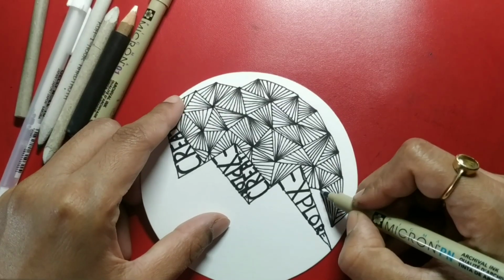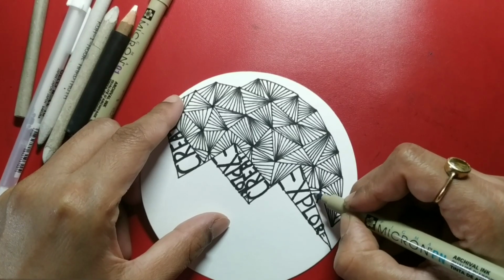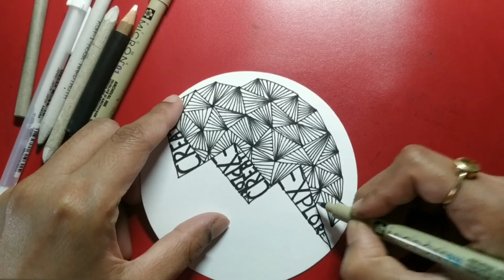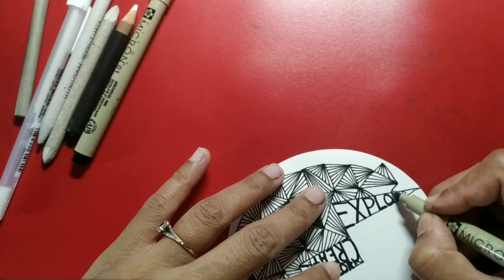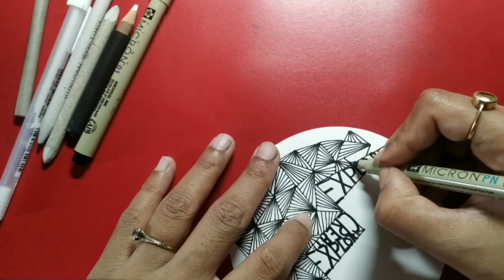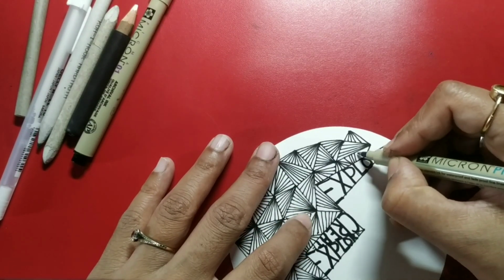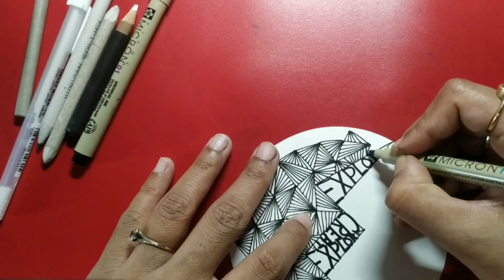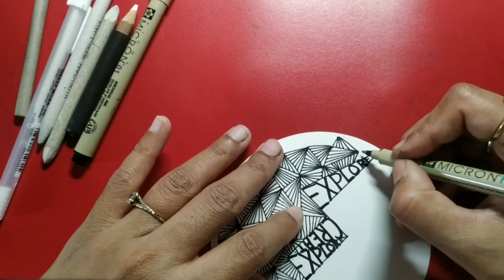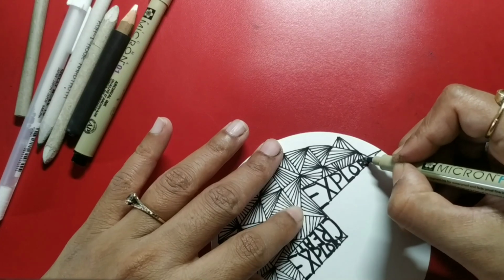So I'm almost finishing drawing my munchkin here. Just working on the small little sections left here and there. Drawing behind as far as these sections are concerned.